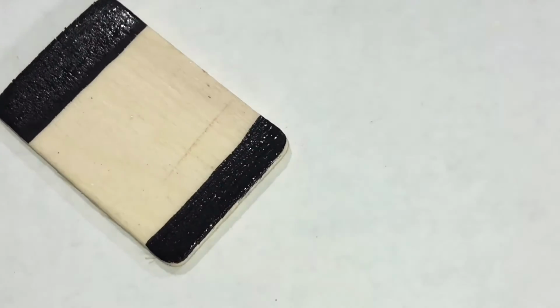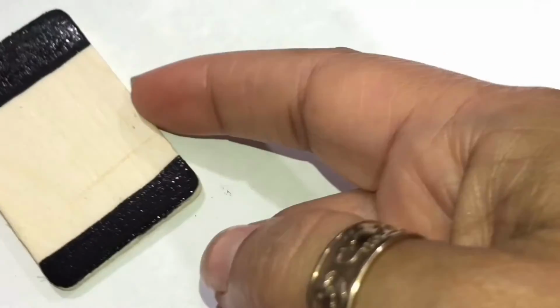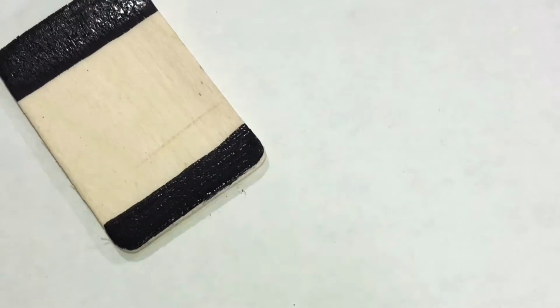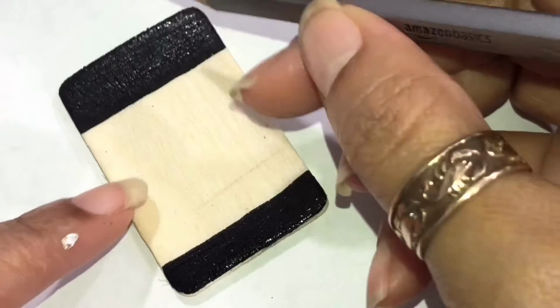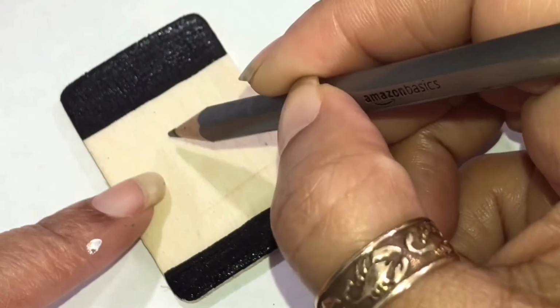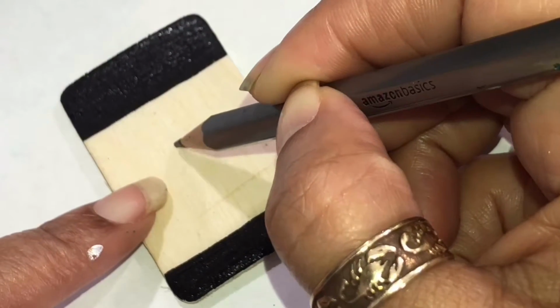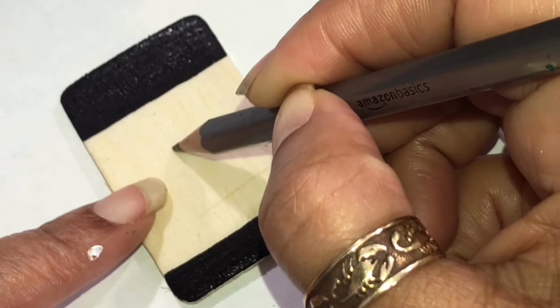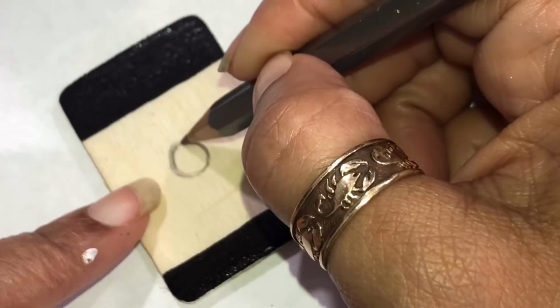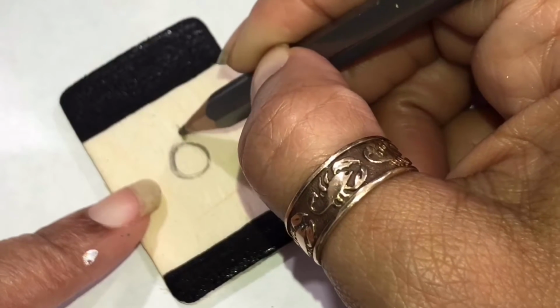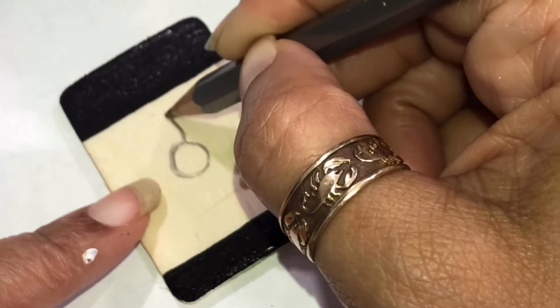We're going to draw the symbol. I'm going to use a pencil to draw this symbol. Let's just make a circle. Then right here, we're going to make a curve.